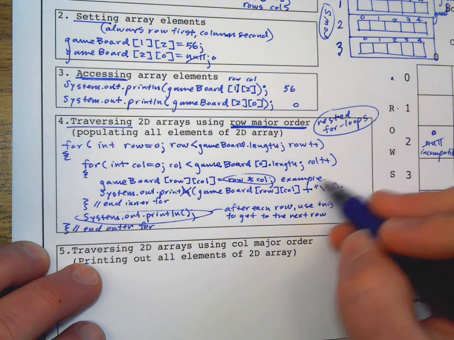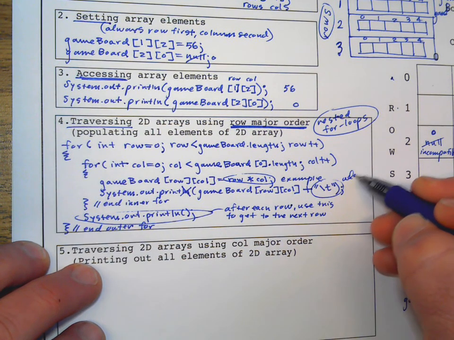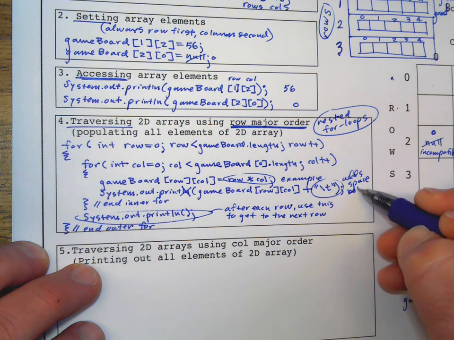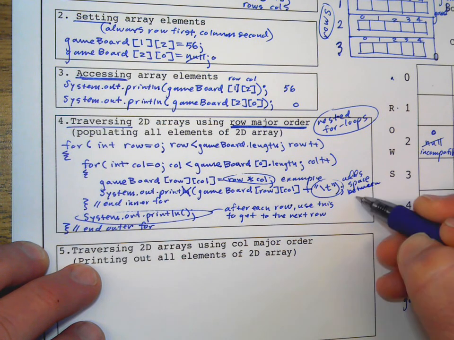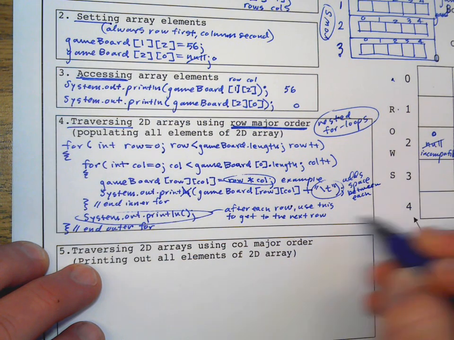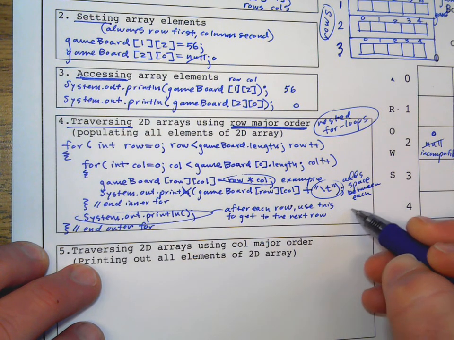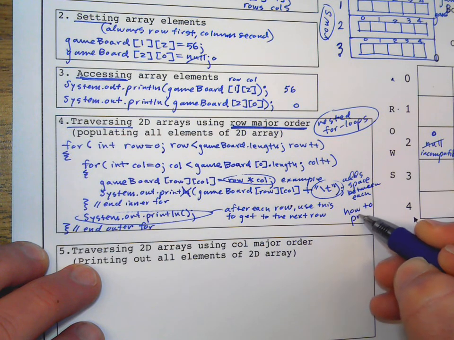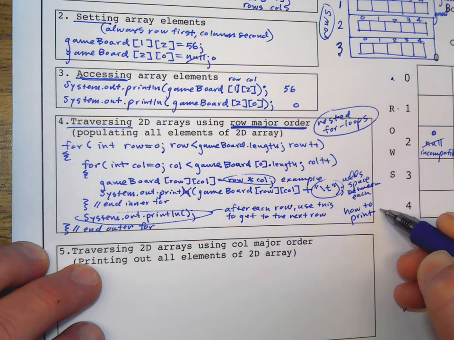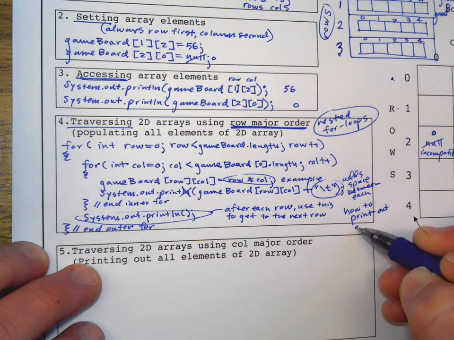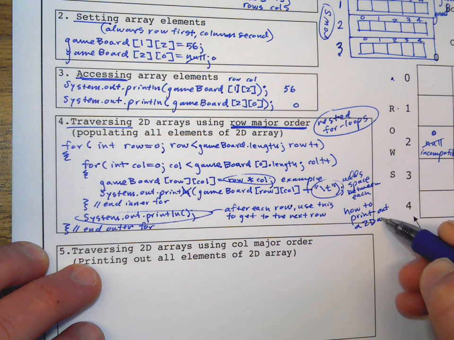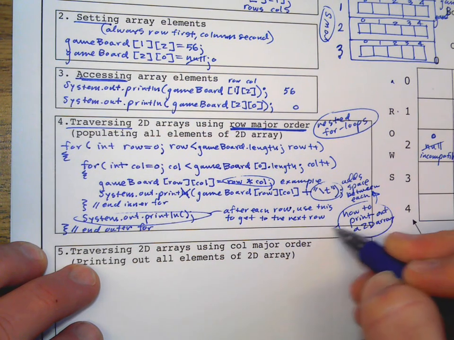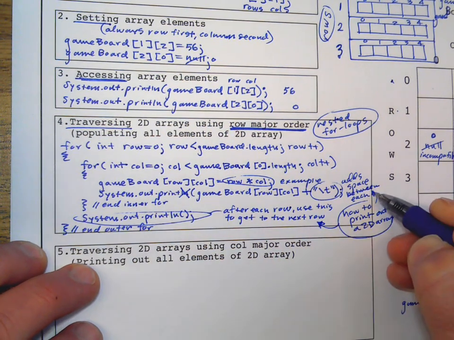Okay. So this right here adds space between each value. So these are all kind of tips for how to print out a 2D array, how to print it out in a nice format. These little extra things right here are kind of helpful for that.